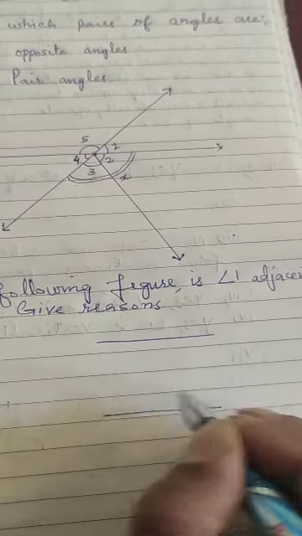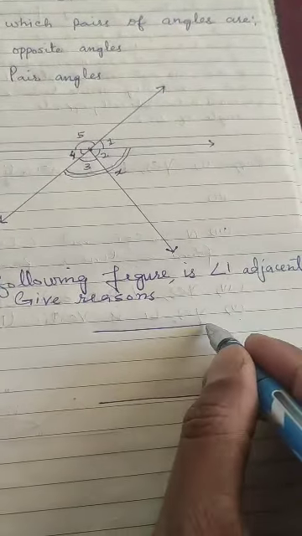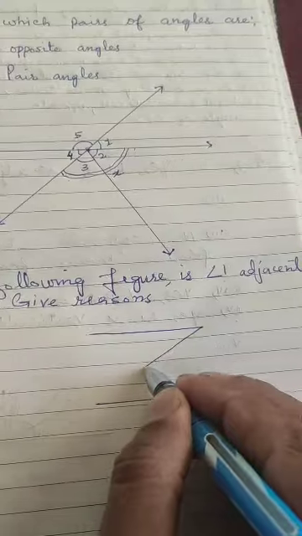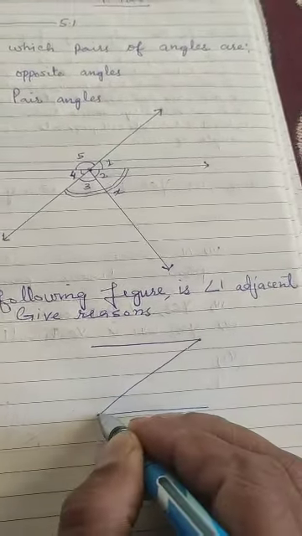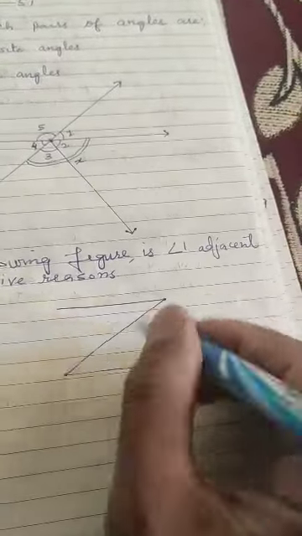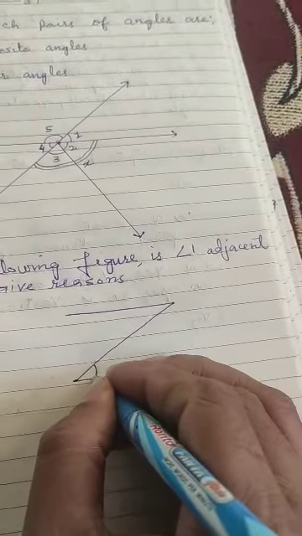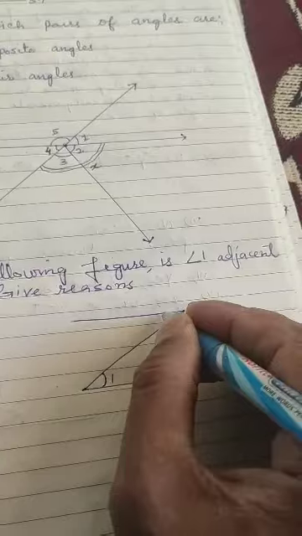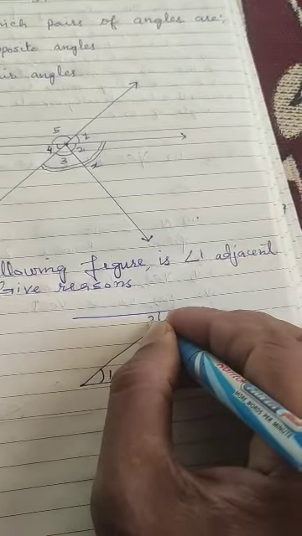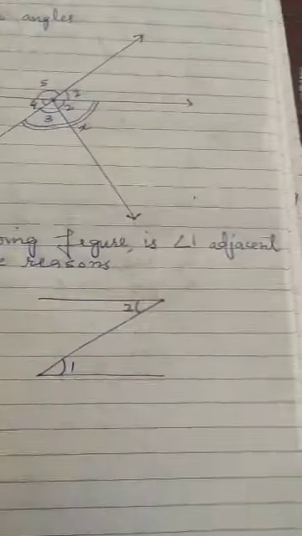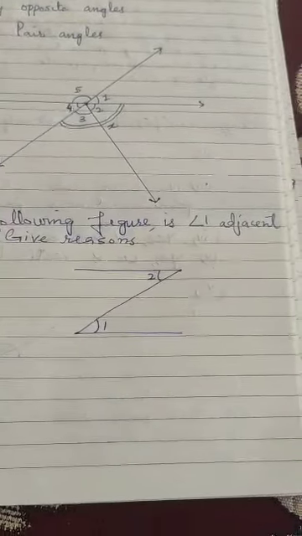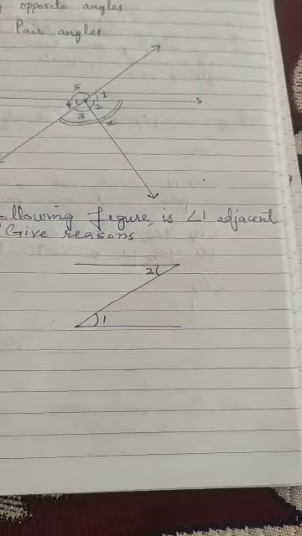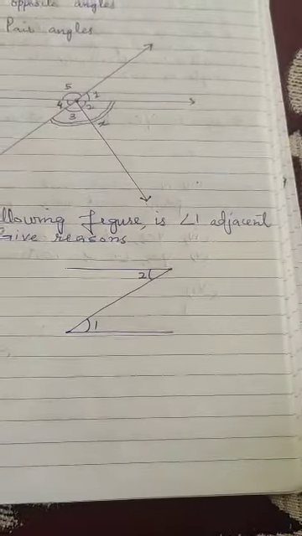Two lines are drawn, and there is a line that goes across, meeting the two lines over here. This is angle 1 and this is angle 2. You got it? This is the figure which is given in the text. I beg your pardon for not having a textbook available with me right now.